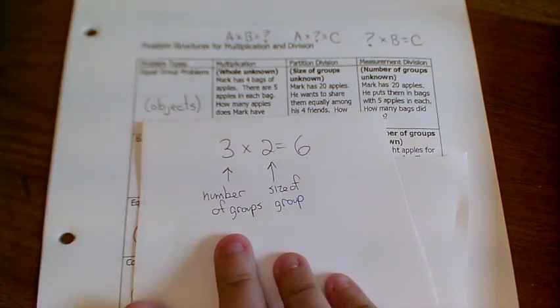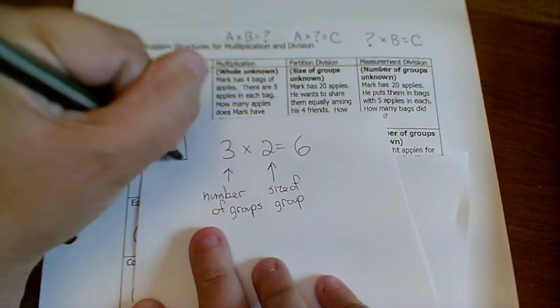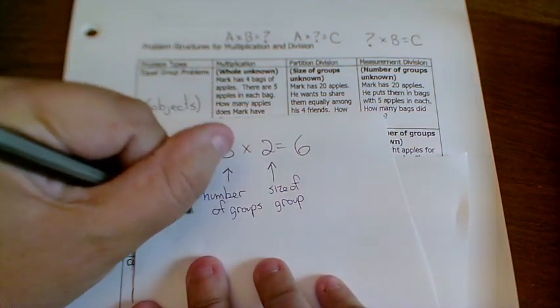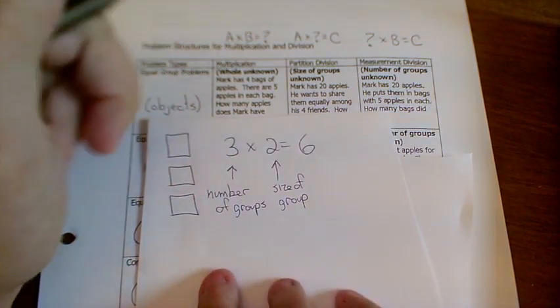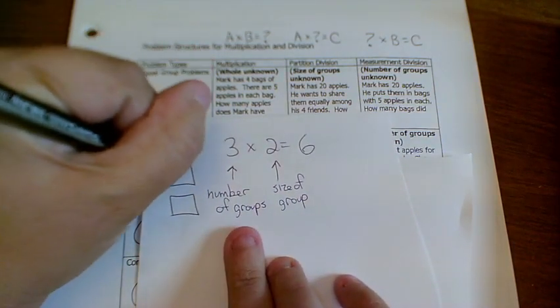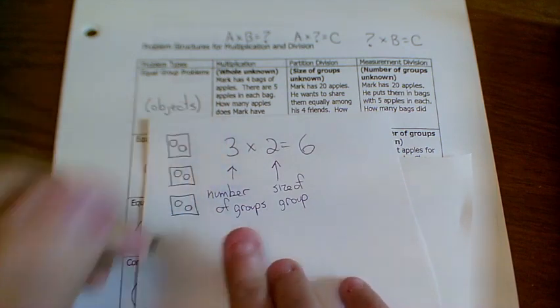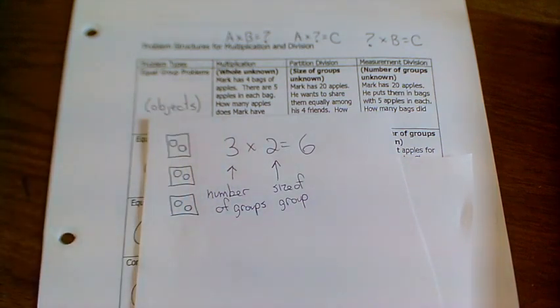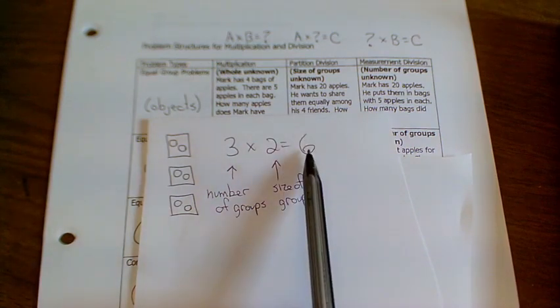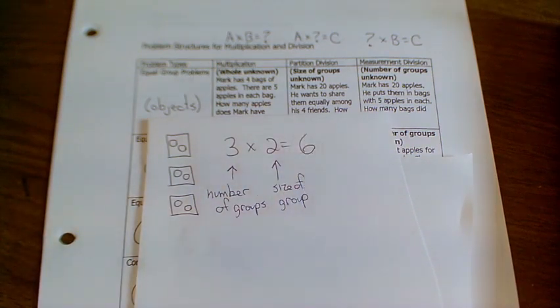So if I were to draw a picture, that would look like maybe I have 3 boxes and each box can hold 2 cupcakes. And then the question would be, well, how many total cupcakes do I have? So I have 6 cupcakes, which is our whole.